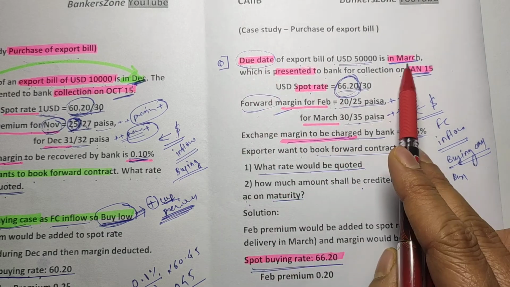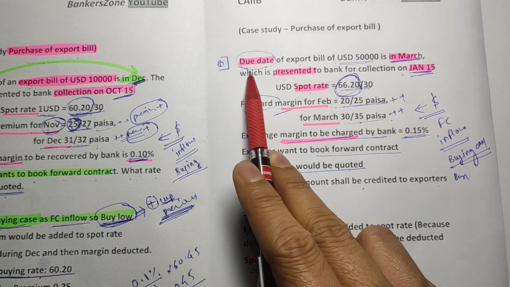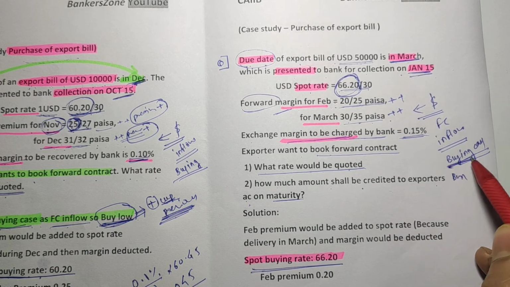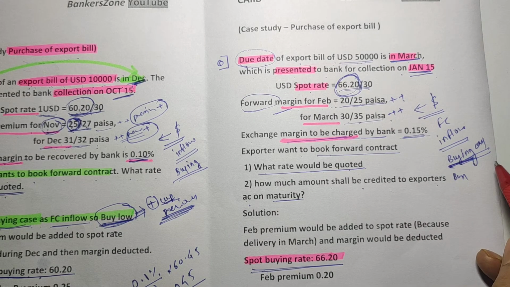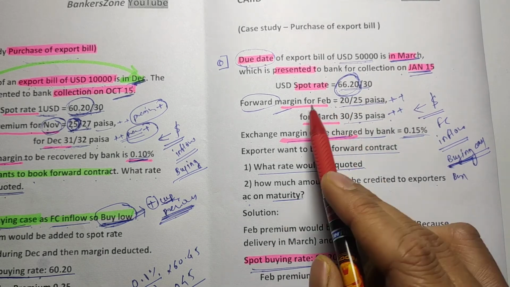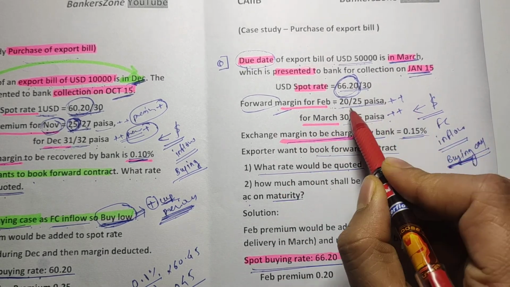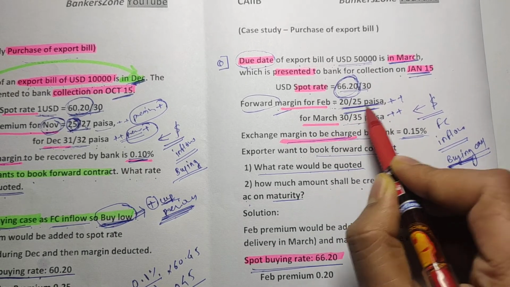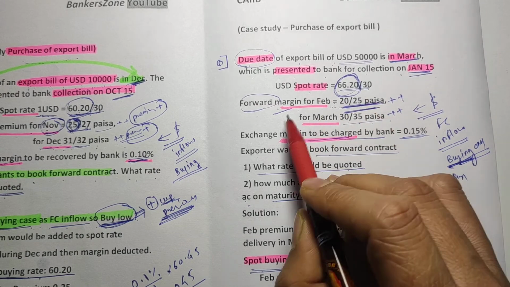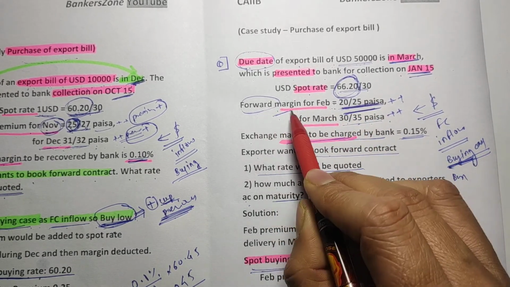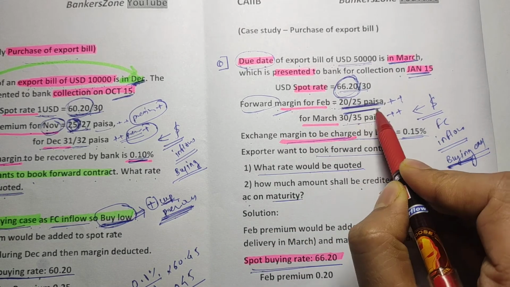As the case is of buying, our target is to buy low, so we will not add up to March, we will add up to the previous month. We will take only the premium up to the previous month, as it is the buying case and we don't want the bank to incur a loss.